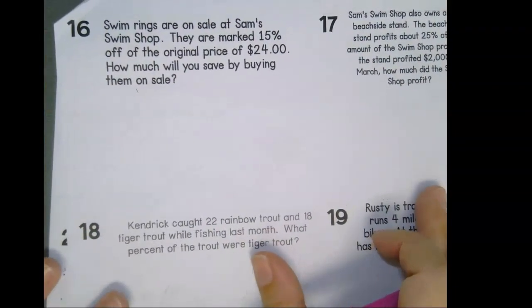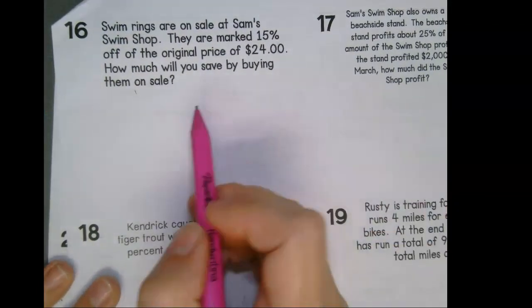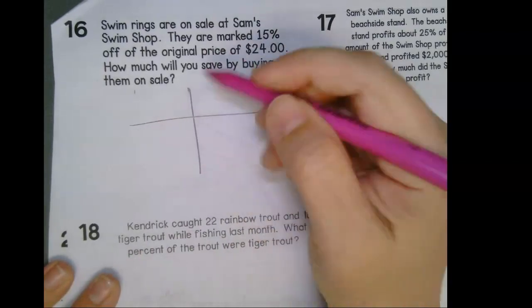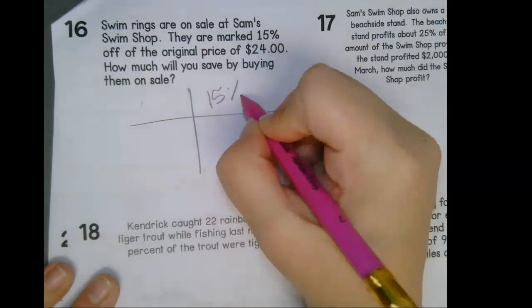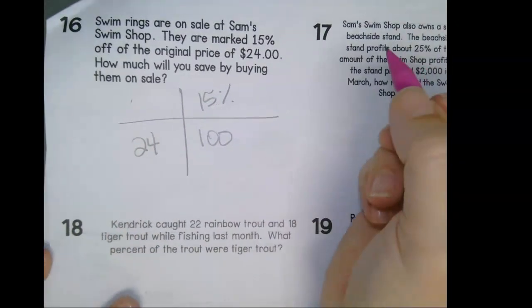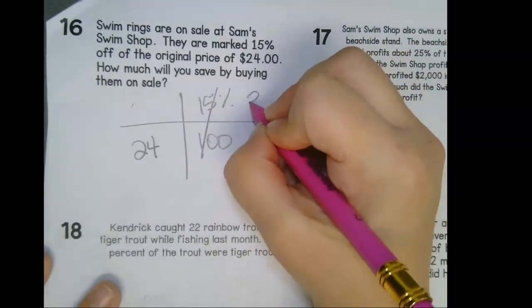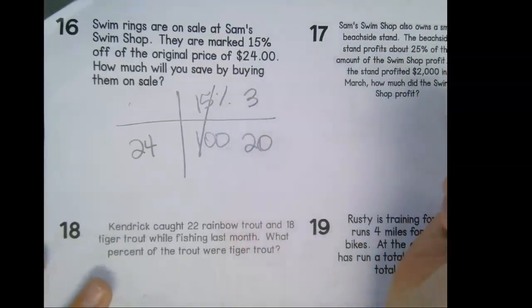Swim rings are on sale at Sam's Swim Shop. They are marked 15% off the original price of $24. How much will you save by buying them on sale? So we have 15 over 100. They are $24. Okay, I'm going to simplify both of these by 5s. This would be 3. This would be 20.